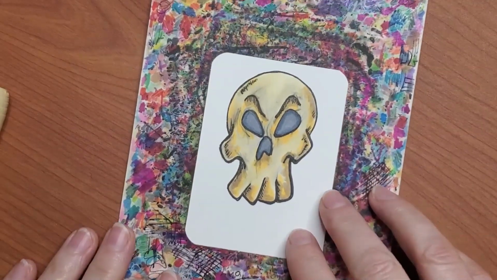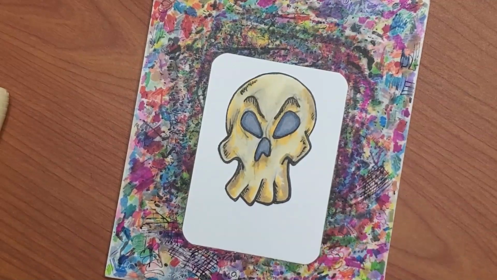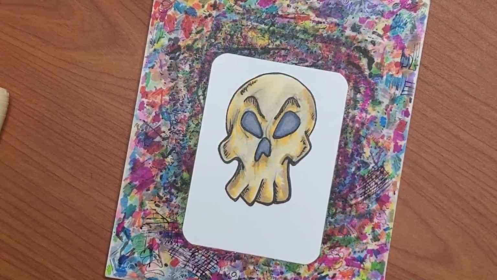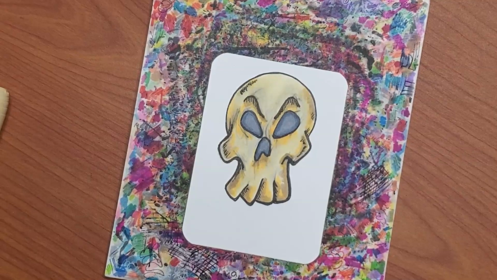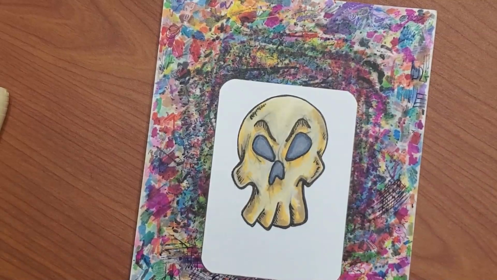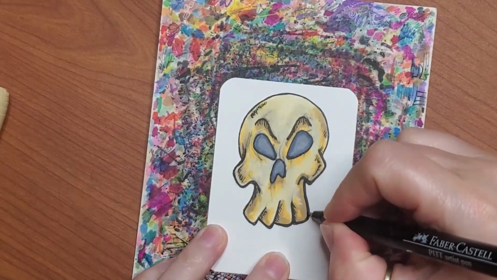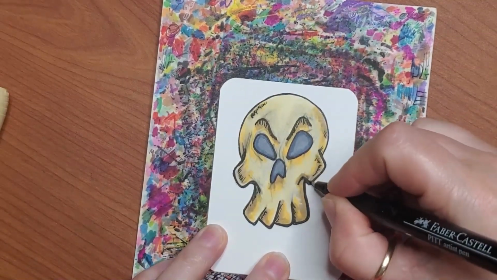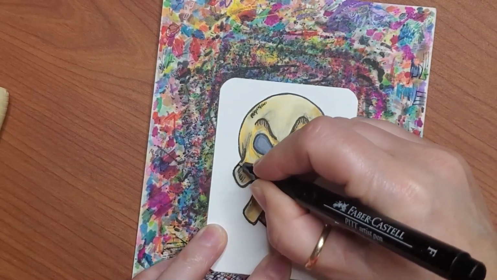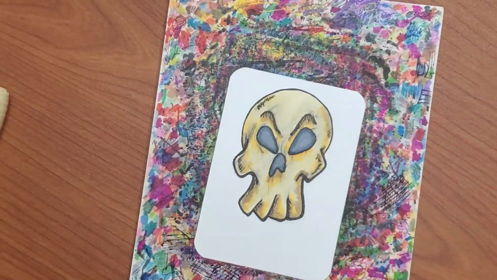Even though it was unintentional, it's got kind of like a smoky texture to it, which is kind of cool looking. So it doesn't ruin the drawing, in my opinion. Sometimes things just happen. You either go with it or you trash it and start over. I didn't choose to start over today, and it actually worked out kind of nicely.